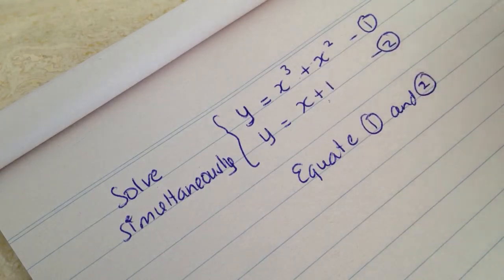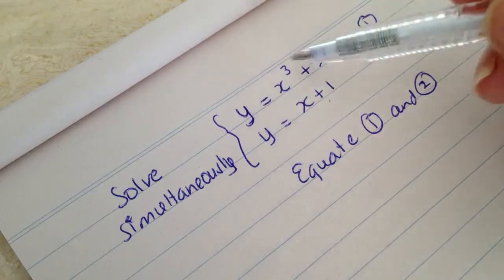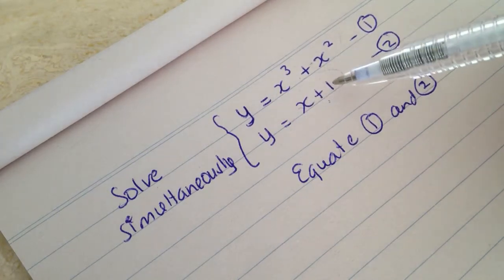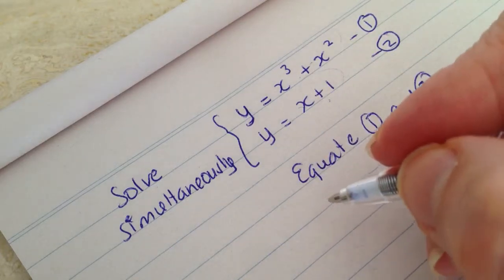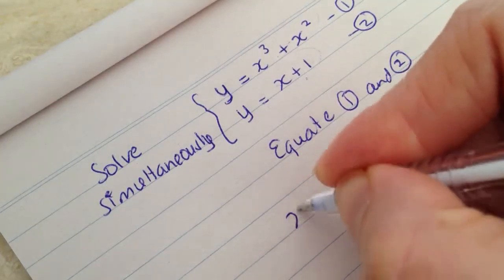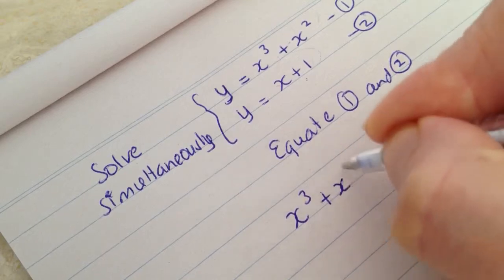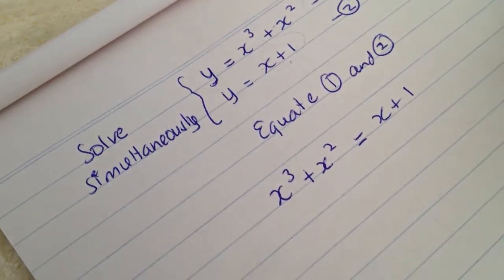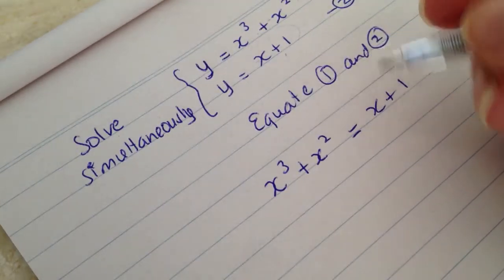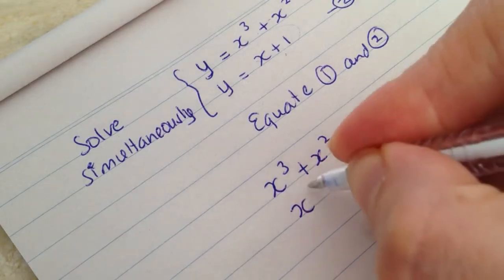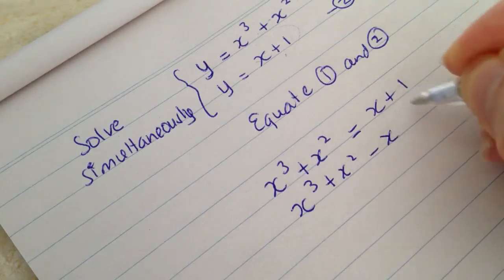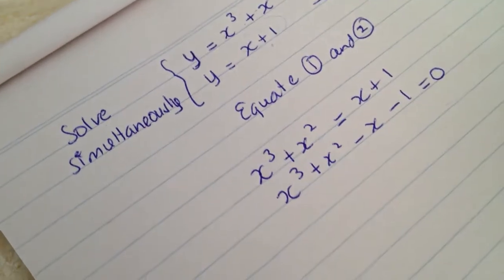That means just make them equal to each other, because if y is equal to this and y is equal to that, then this must equal that. All right, so we're just simply going to write down that x cubed plus x squared is equal to x plus 1. And then we're going to simplify that. So we end up with x cubed plus x squared, take away x, take away 1 equals 0.